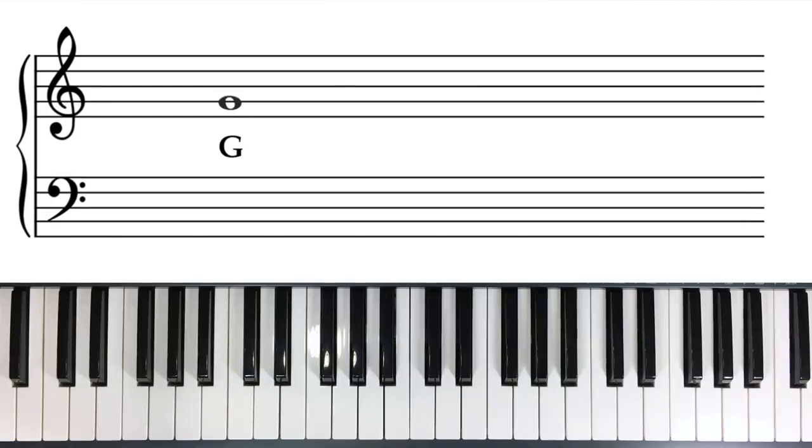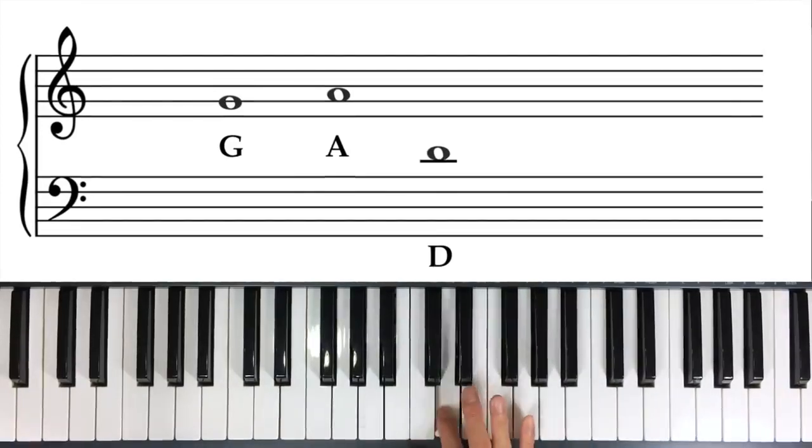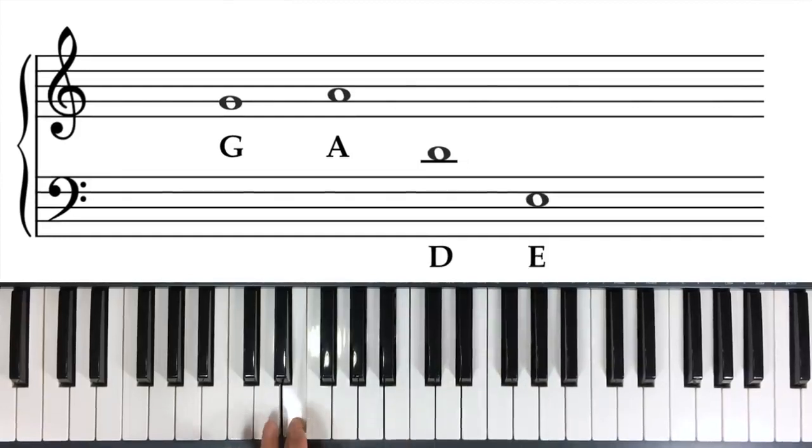If this is G, what is this note? Well, it's right above G, right? So right above G is A. And this note here, what would that be? Well, it's right above middle C, so it's D. And this note here, it's below F, so it's E.